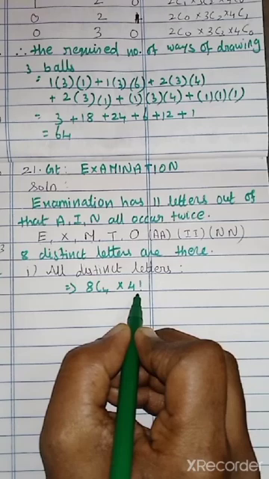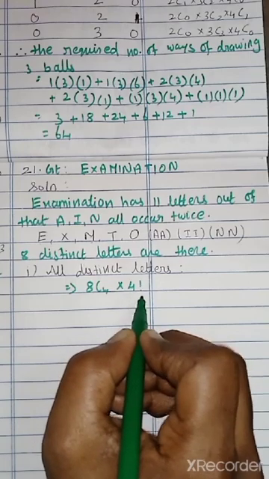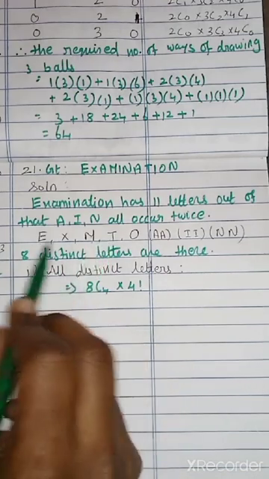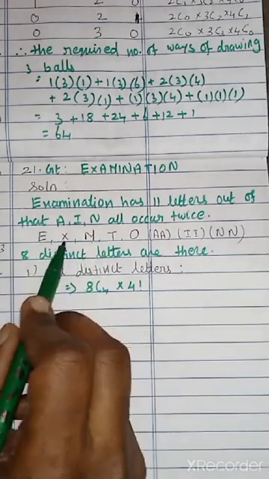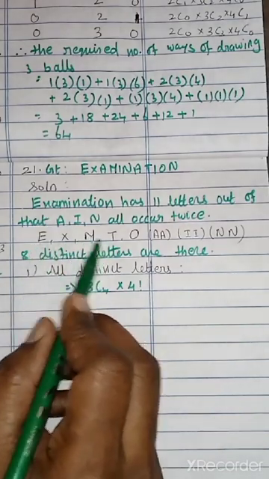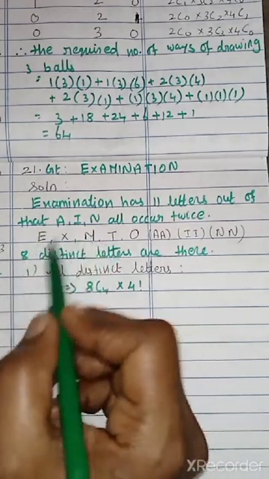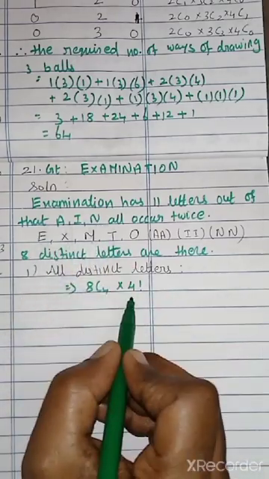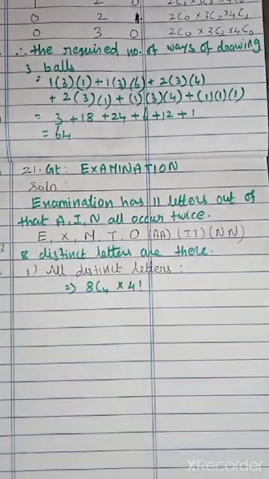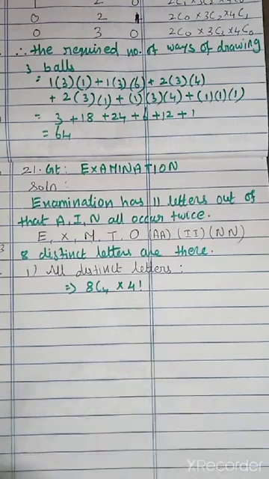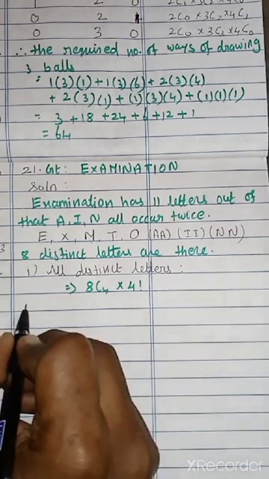4 factorial means the ways we can arrange those. For example, if I take EXMT, I can write EXMT or XEMT or MXET or TMXE, anything like that. So we can change the order of the letters, and that changing of order we write as 4 factorial. So all distinct letters is 8C4 into 4 factorial.